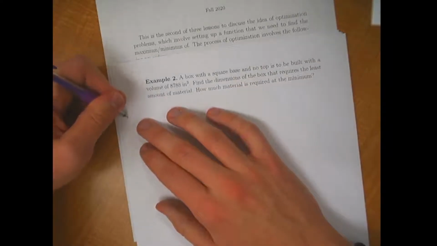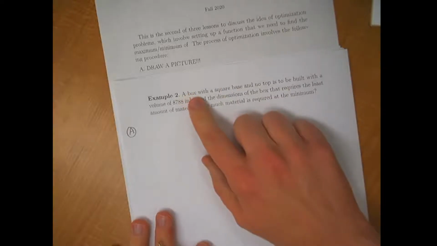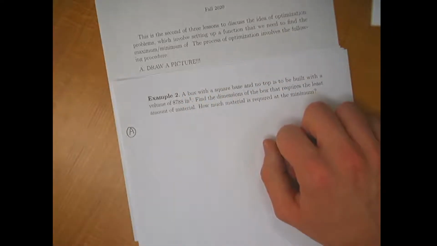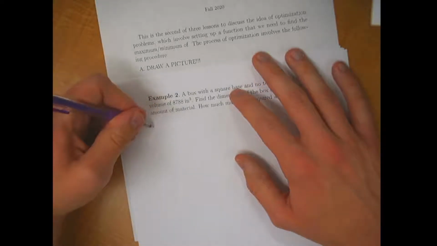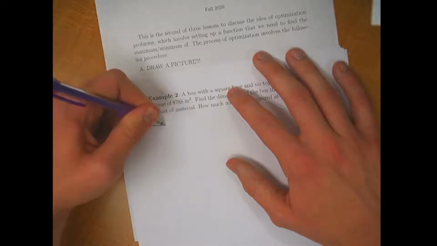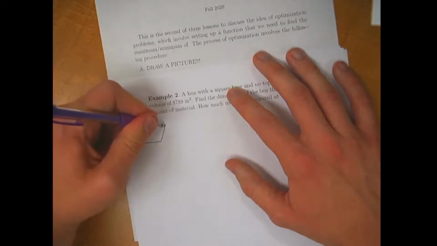So let's go ahead and start with part A, because that's our picture. In this case, we have a box with a square base and no top. So we can assume each face is rectangular. So you're going to have something that looks like this. So here's our box.